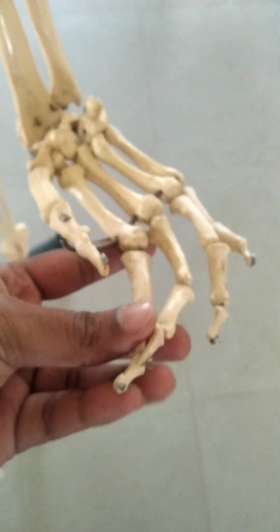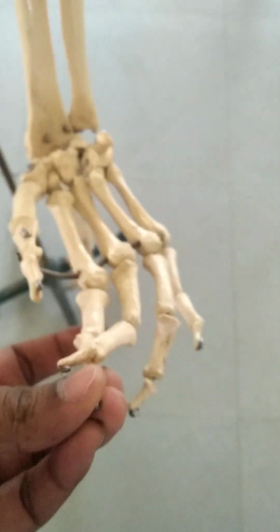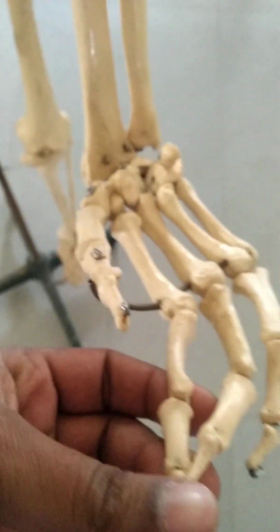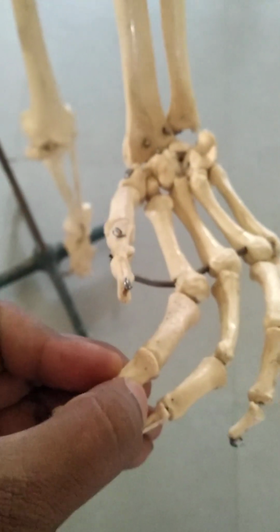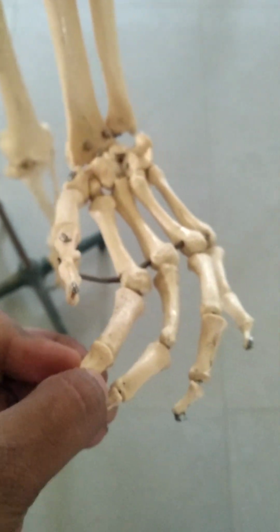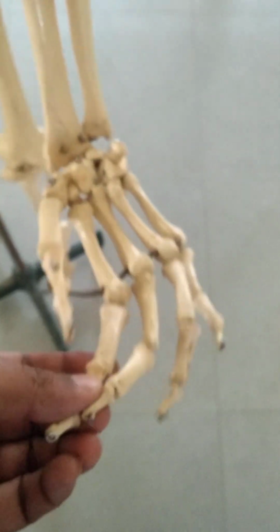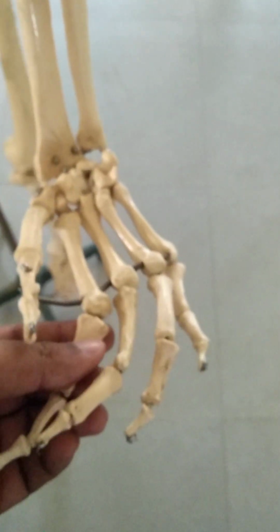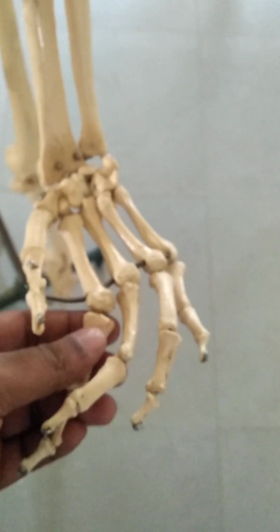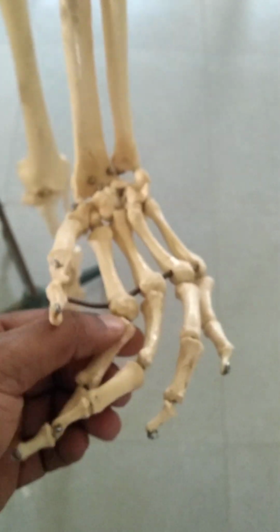To the distal phalanx is attached the flexor digitorum profundus, which flexes the distal phalanx of each digit. To the middle phalanx, on either side of the middle phalanx, is attached flexor digitorum superficialis, which causes flexion of this middle phalanx. To the proximal phalanx, to the base, the palmar aponeurosis. Initially the palmaris longus is attached.